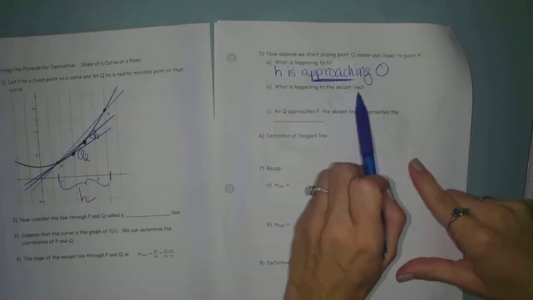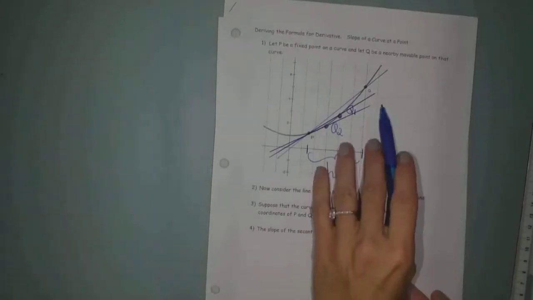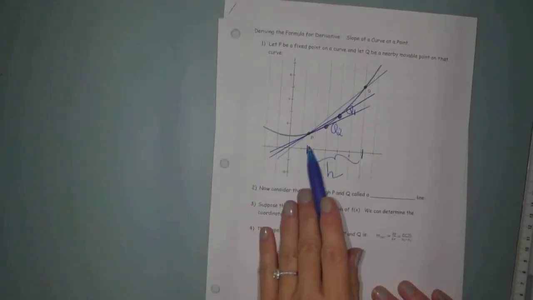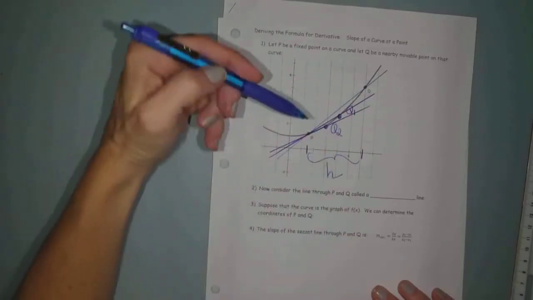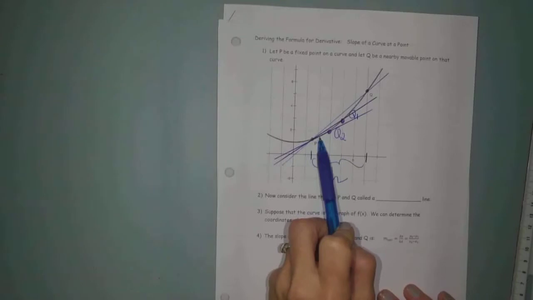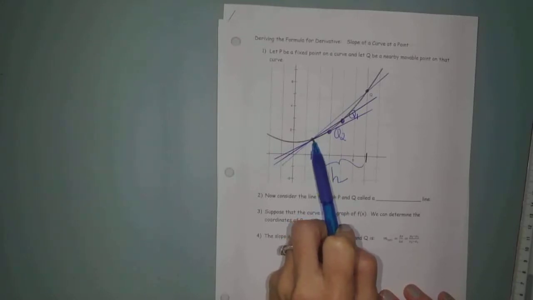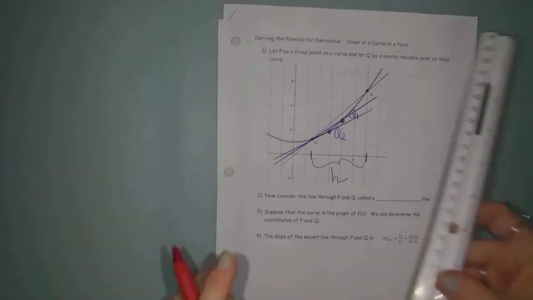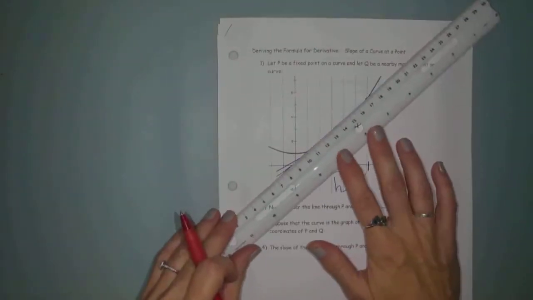Well, what is happening to the secant line? Take a look. The secant line is getting less steep, but can you imagine if Q just kept sliding and sliding toward P? Doesn't it kind of look like the tangent line, or the secant line?